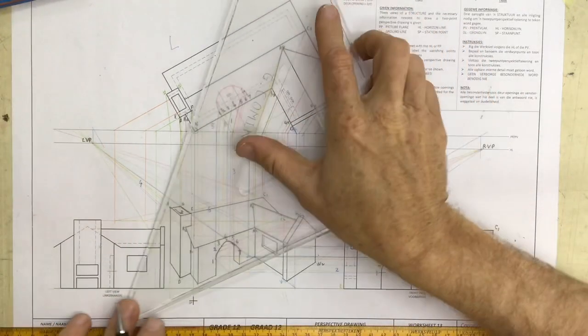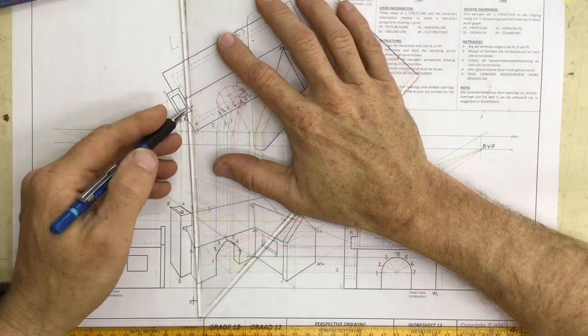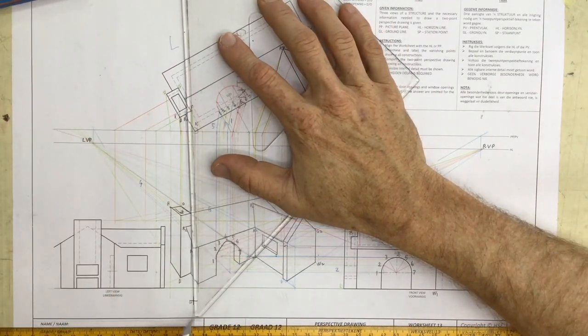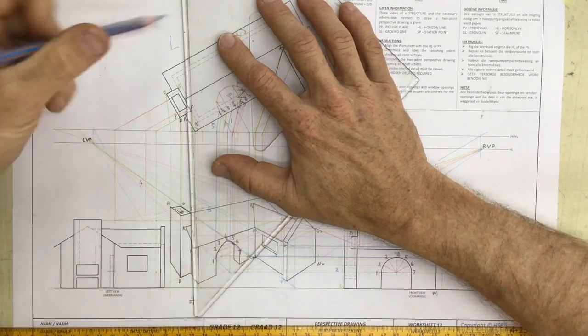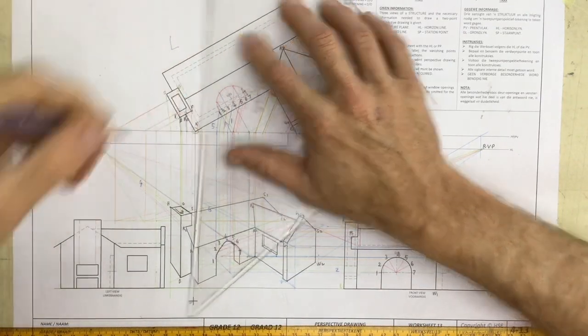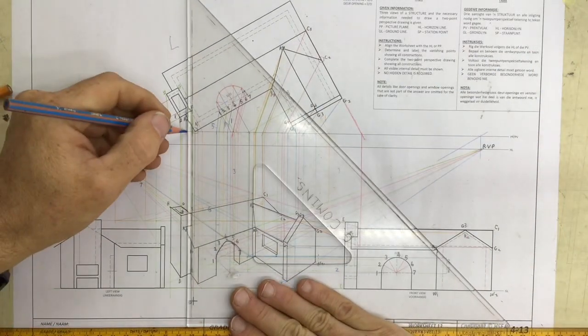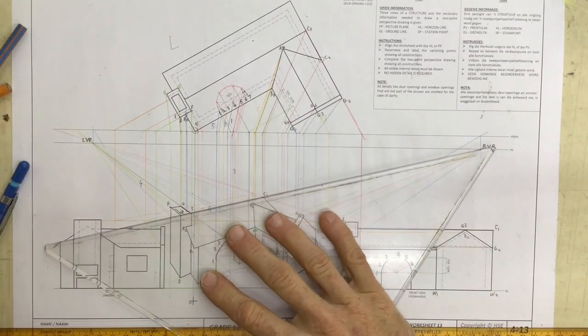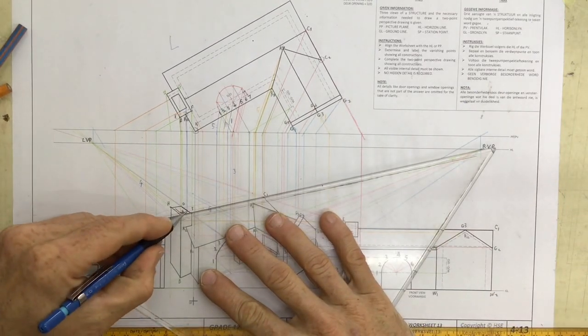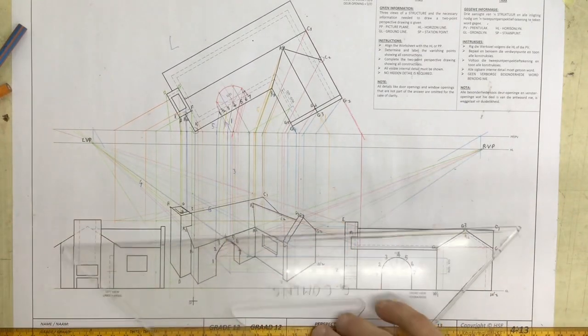I've got this corner over here. Take that down to picture plane. Drop that down into my picture, and I now have that corner of the chimney, hole in the chimney there.